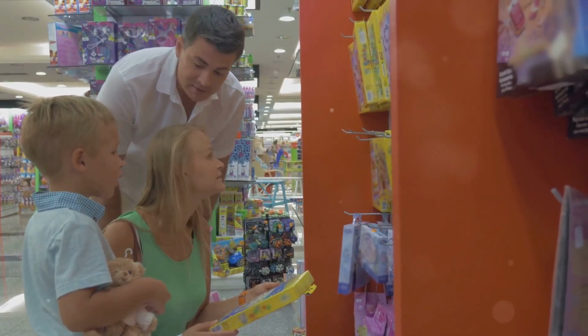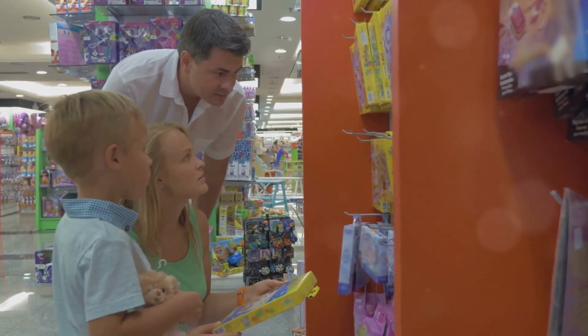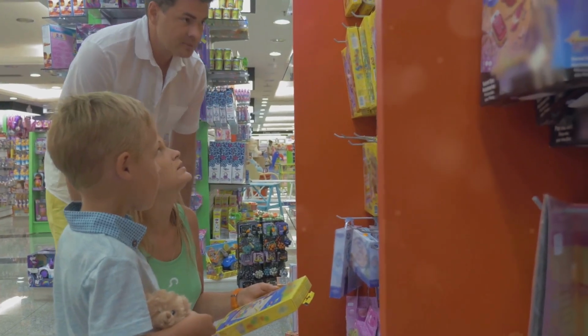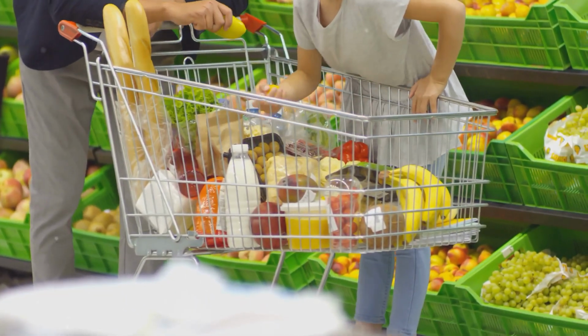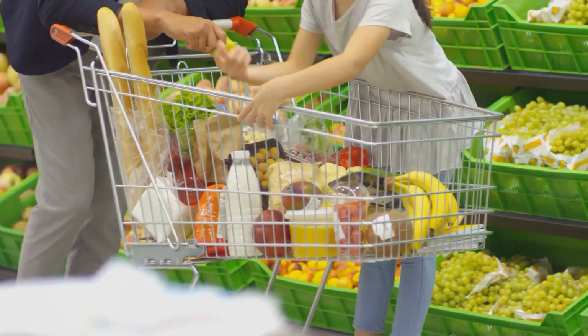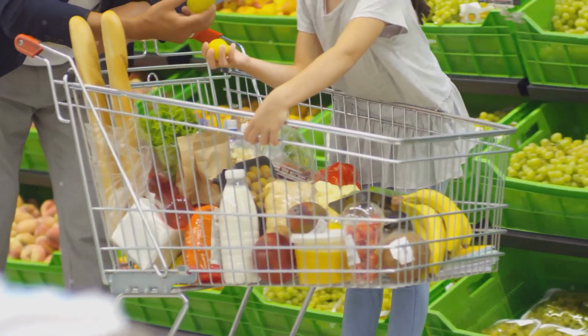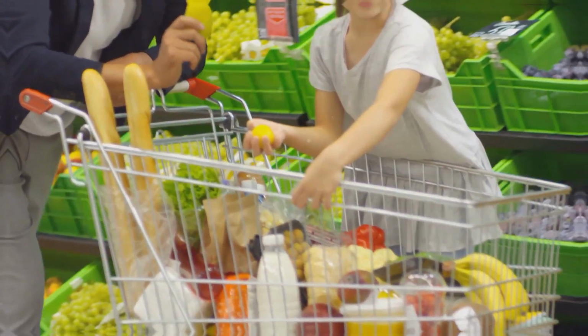Ask your child to estimate the price of items, then check the actual price together, discussing why some things cost more than others. Recognizing the value of items through their prices helps children develop budgeting skills and a sense of cost awareness, essential for making informed financial decisions.